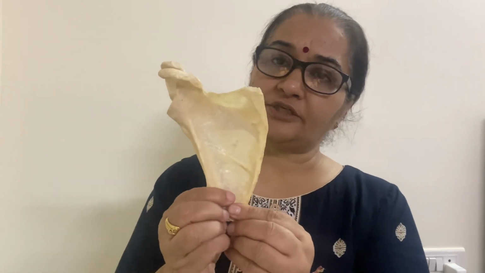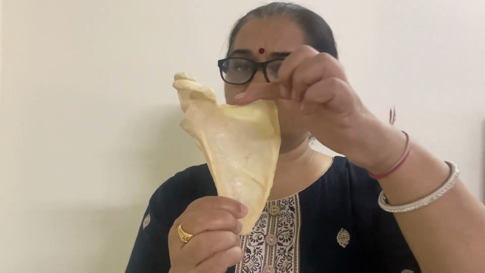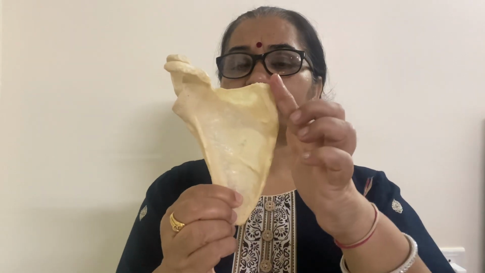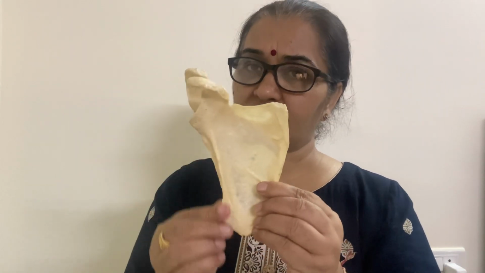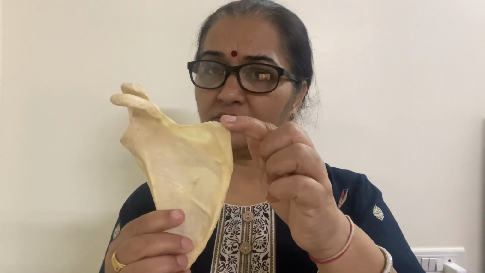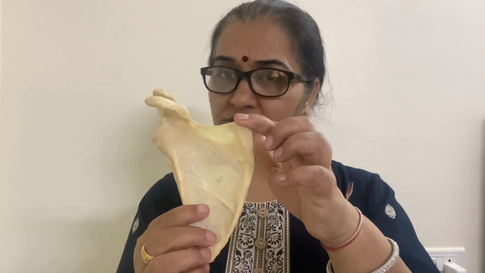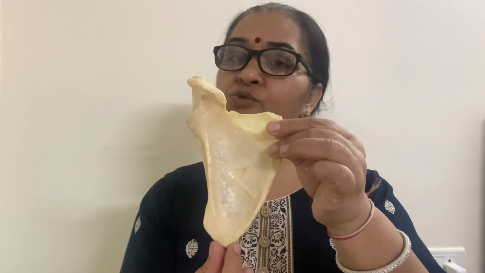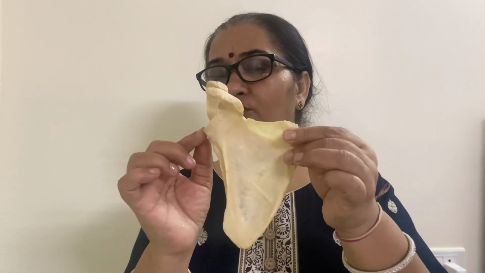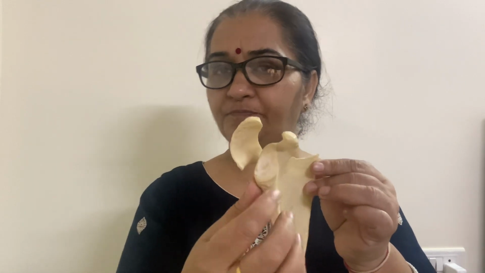Now coming to the three borders. This is the superior border, this is the medial border, and this is the lateral border. So these are three borders. What are the three angles? It has the superior angle, the meeting point of the superior border and the medial border. This is the superior angle. The meeting point of the medial and lateral border is known as the inferior angle, and this is the lateral angle where the glenoid cavity is present.